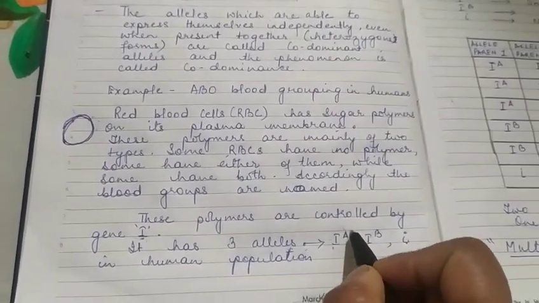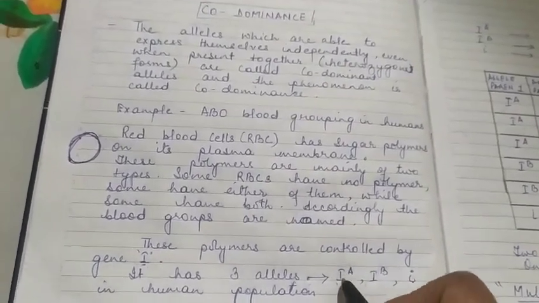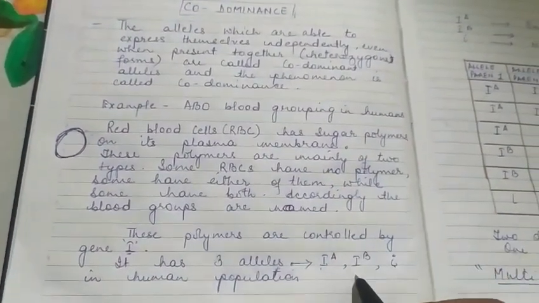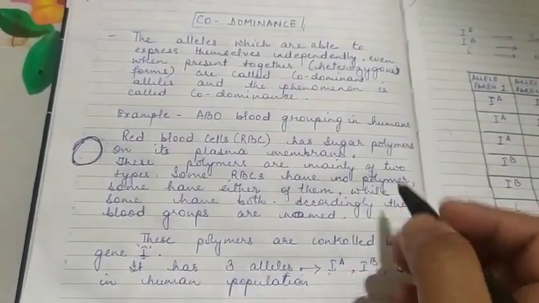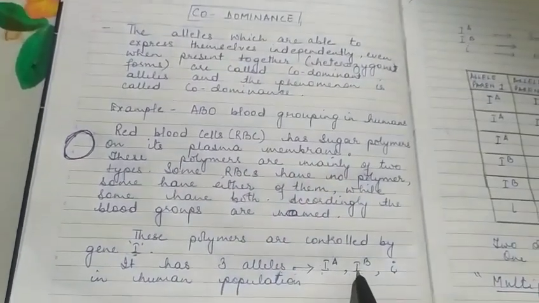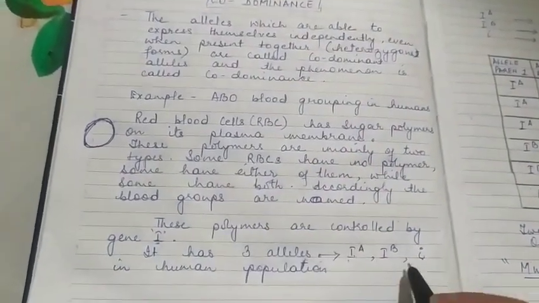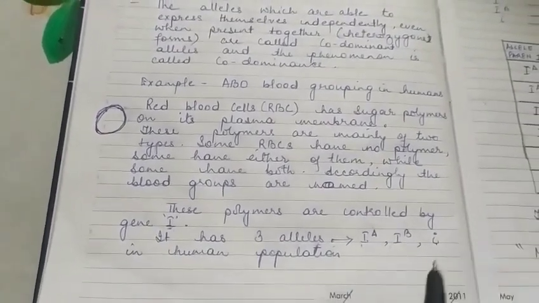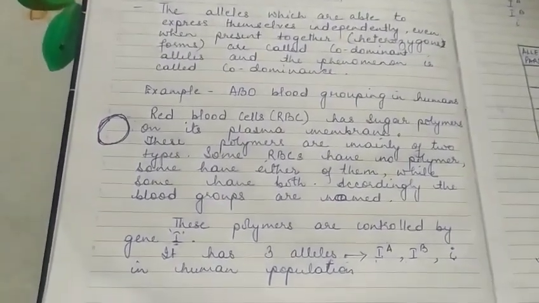If the IA allele is present in an individual, it will be responsible for formation of sugar polymer A type. If IB is present, it will be responsible for formation of sugar polymer B type. If small i is present, then no sugar polymers are produced in that individual.